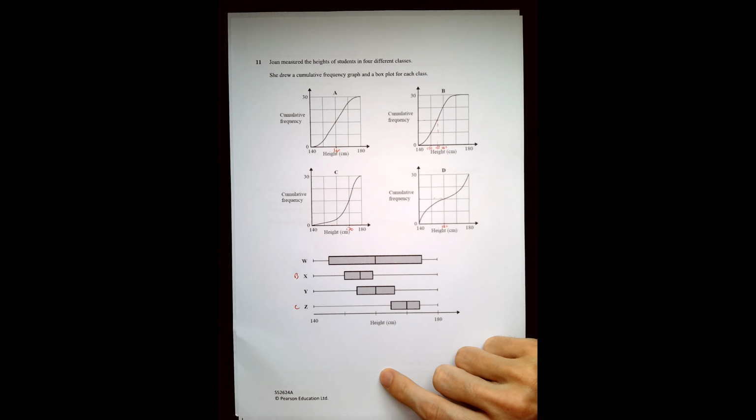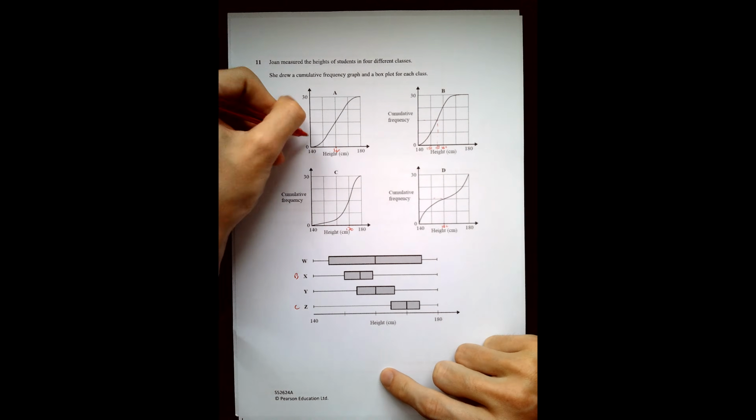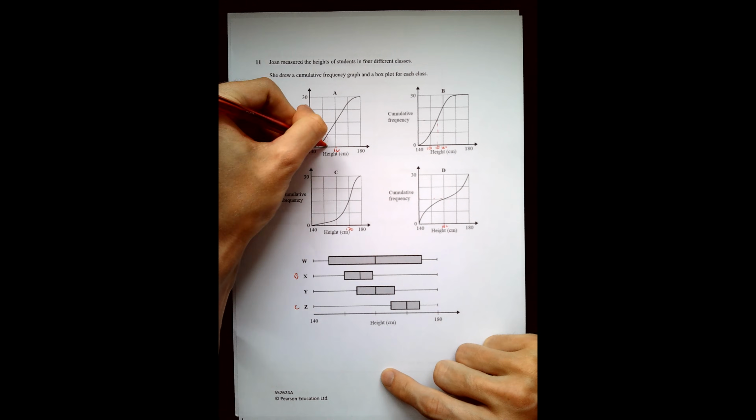Now, what we then want to do is look at the lower quartile and the upper quartile to see where those fall. Okay, so for A, for instance, your lower quartile, so that's going to be half of 15, about 7.5. It's nice that they split the grid into quarters. If we go across from there and go down, that's going to be just a little bit more than 150. So 153, 154-ish.